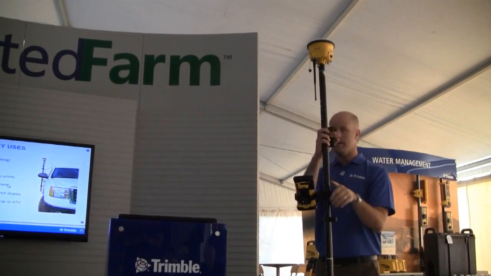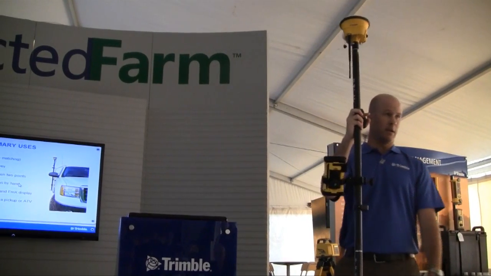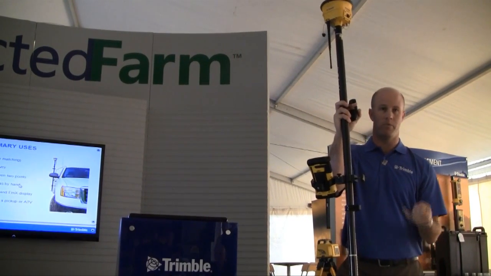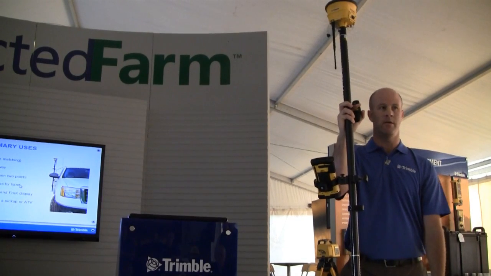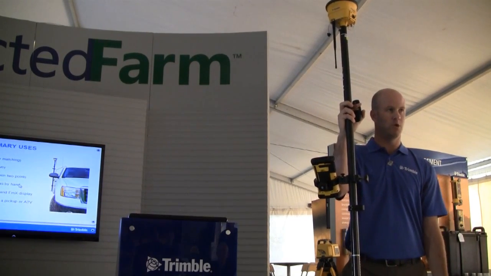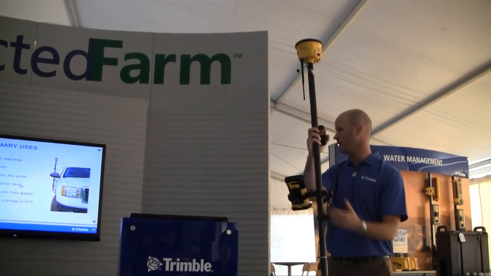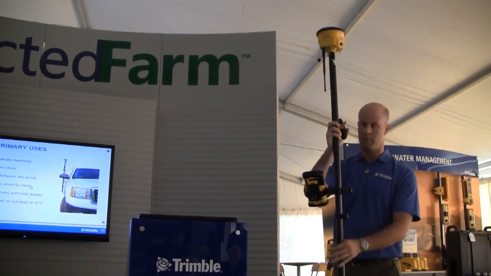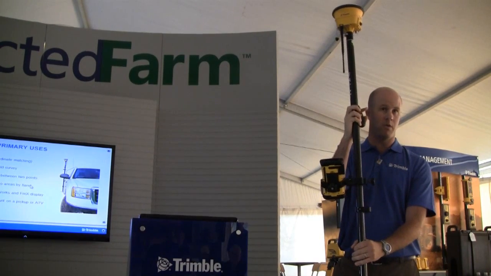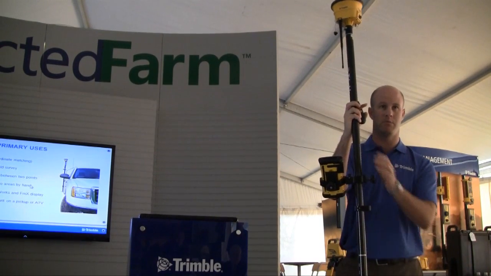And then I can export that data either to FarmWorks or directly to the FMX display. So in those two places, I can do my design, and then I can do my machine control portion of my water management application. Alternatively, like in the graphic here, I can mount it on an ATV or a pickup truck. We have the accessories to be able to do that.